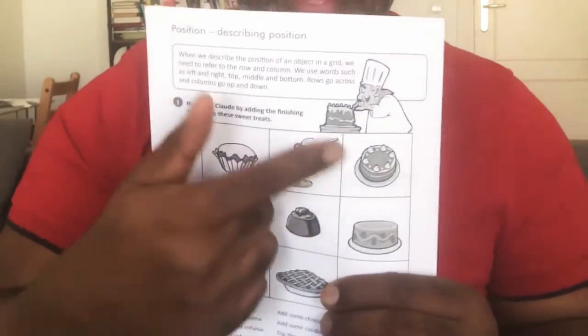We use words such as left and right, top, middle, and bottom. Rows go across and columns go up and down. That's just what I just said, okay? So that's the information in there.